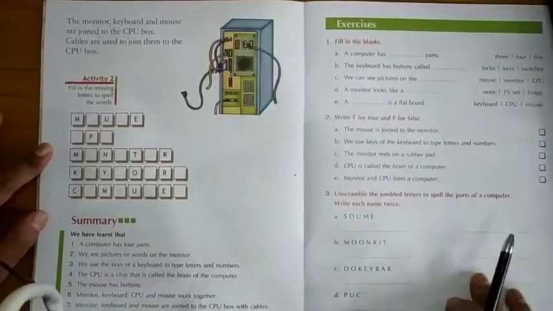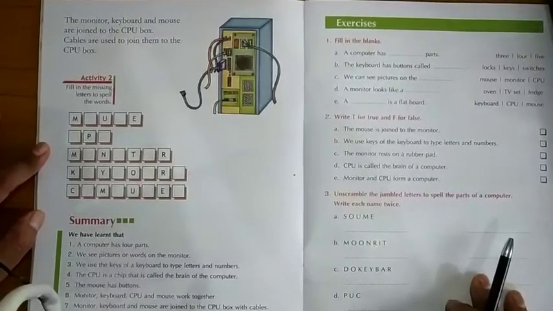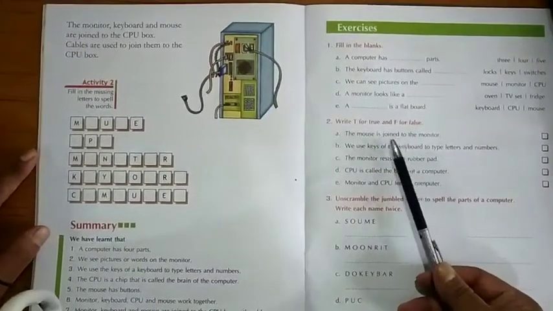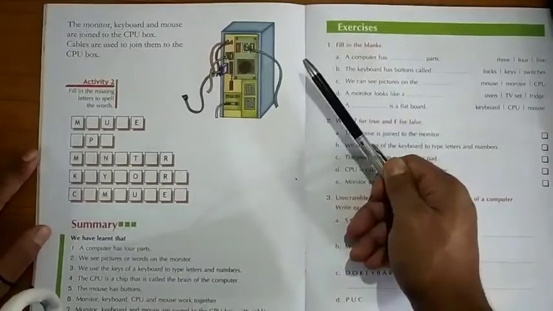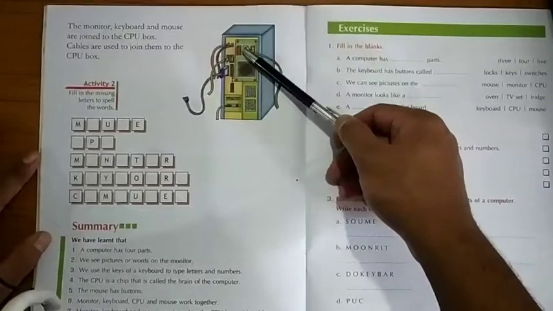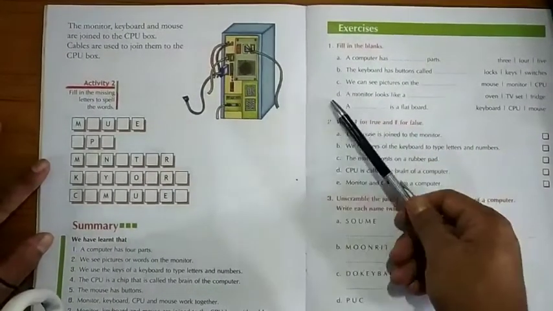The monitor, keyboard and mouse are joined to the CPU box. We can connect the mouse, the monitor, and the keyboard using some cables that go from the back of the CPU.